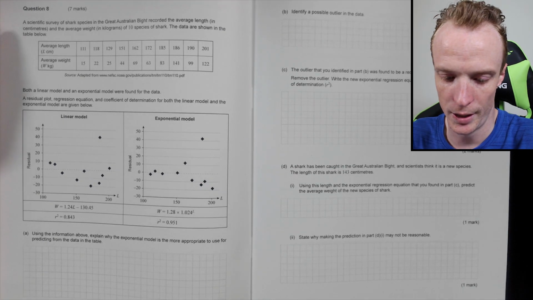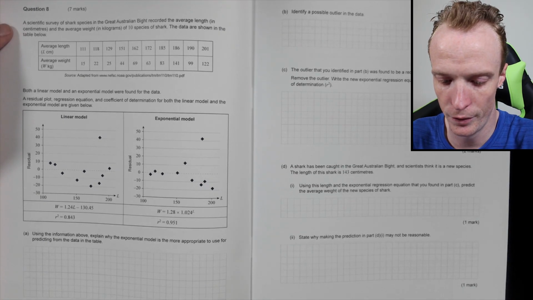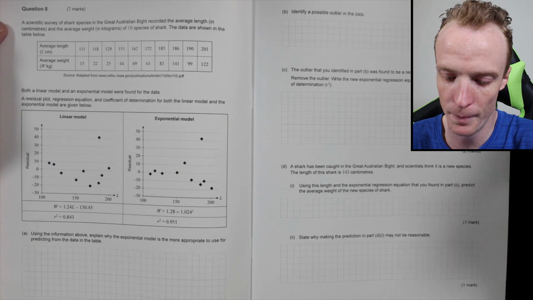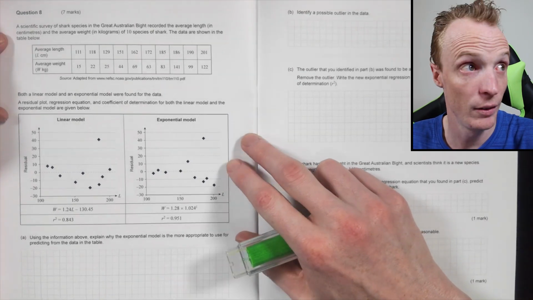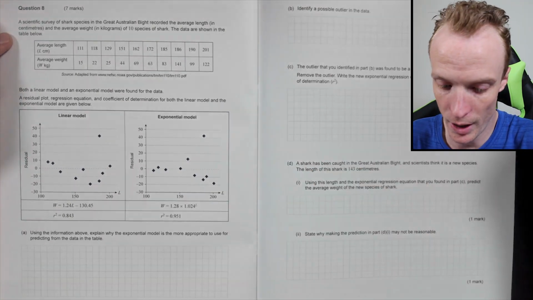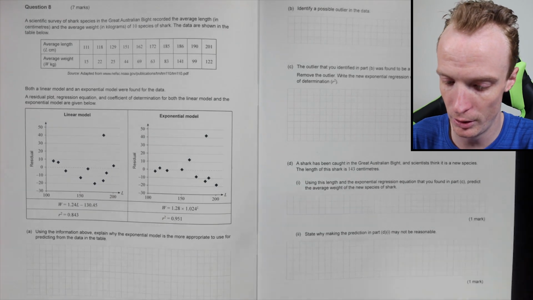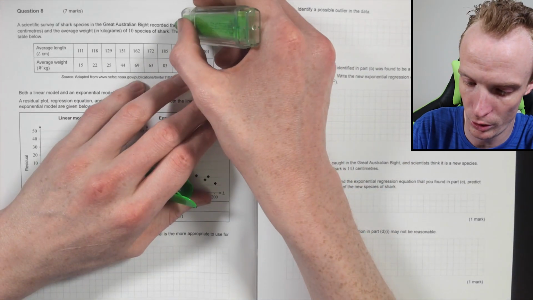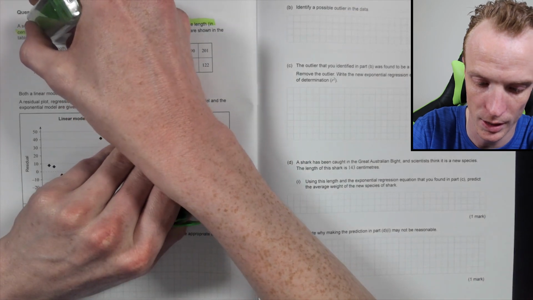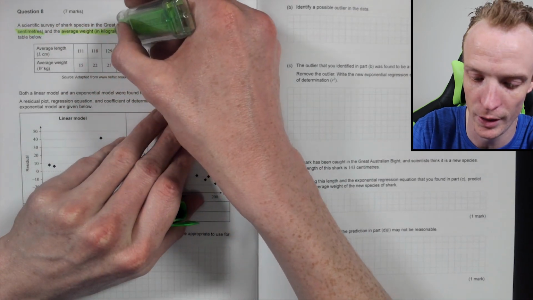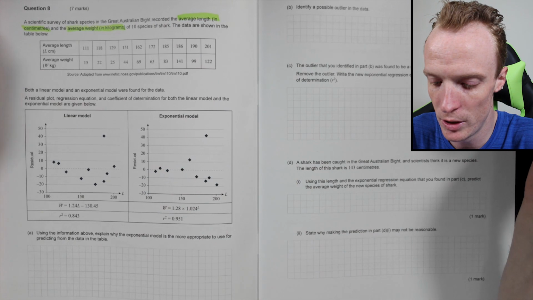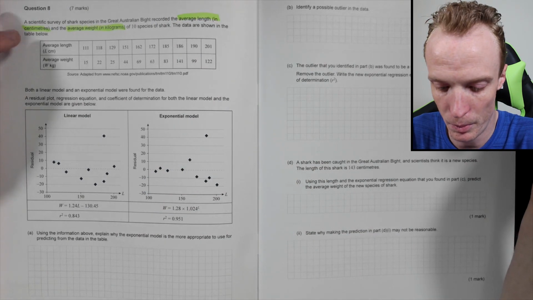Alright, so question 8. A scientific survey of shark species in the Great Australian Bight recorded an average length in centimetres and the average weight in kilograms. I always take these down because they're useful to find the units. Of 10 species of shark. The data is shown in the table below.